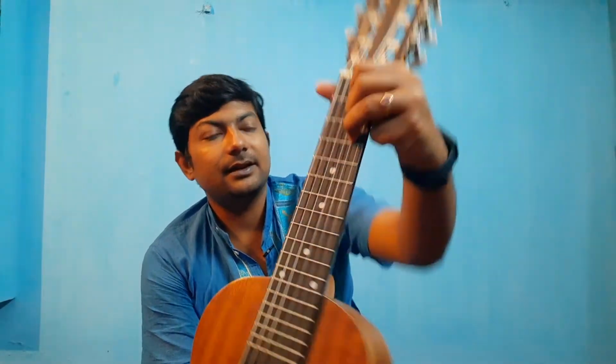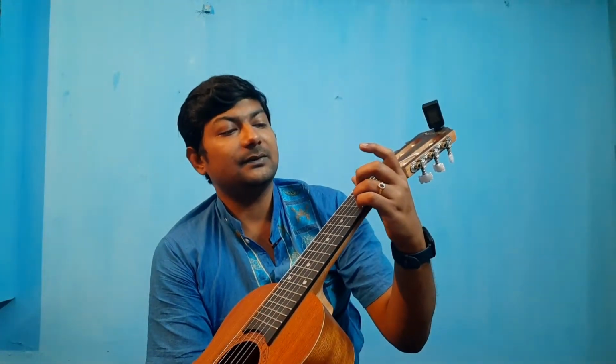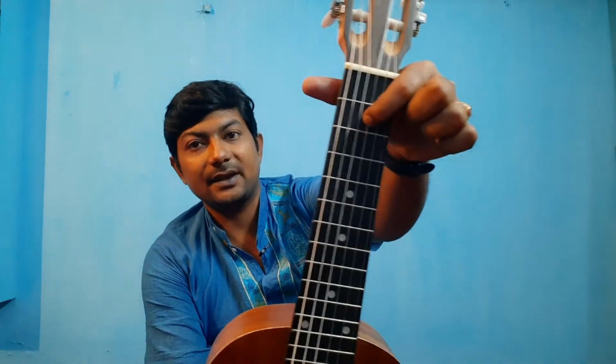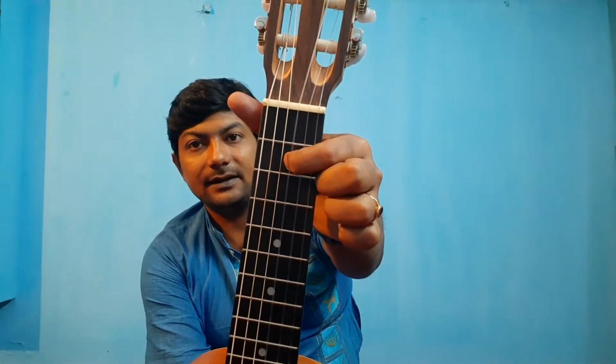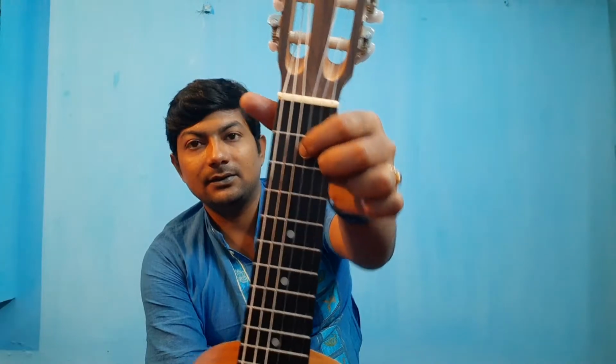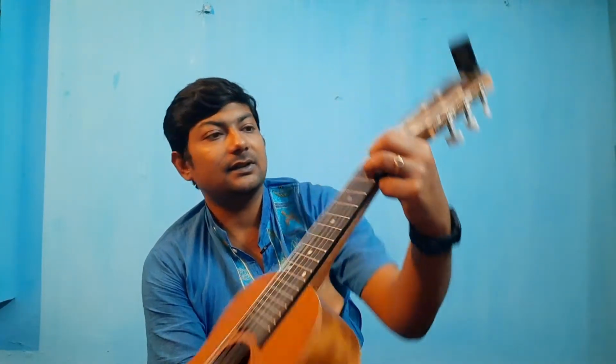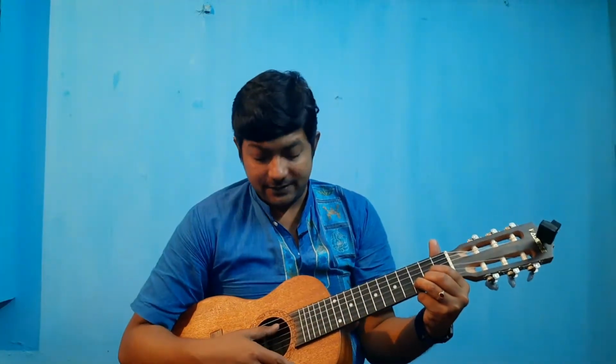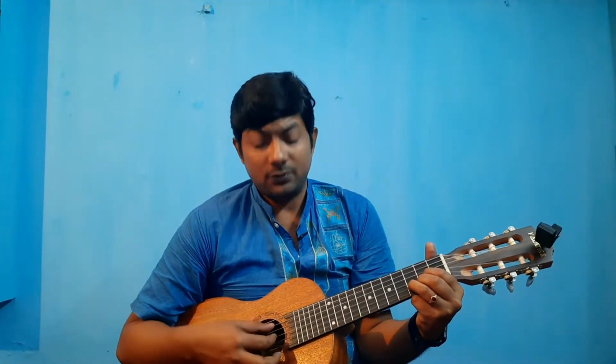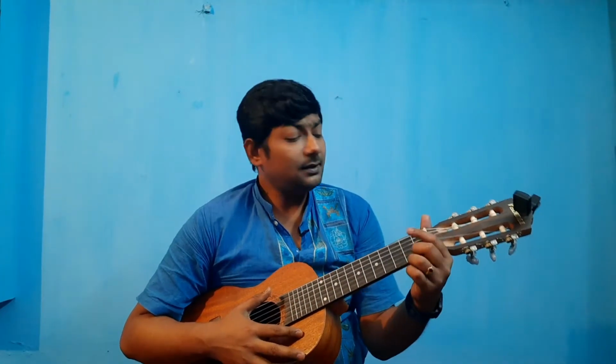And the G major is pretty standard, so there is no change in G major, the same G major. The first finger goes on the second fret of the third string, the second finger goes on the second fret of the first string, and the third finger goes on the third fret of the second string, and you don't play the top two strings. Those are pretty much the chords that you have to use in this song.